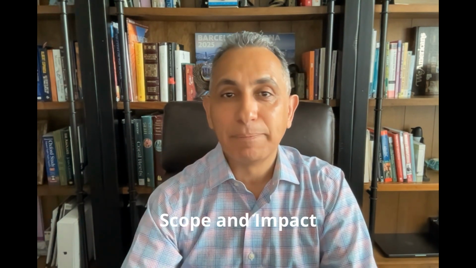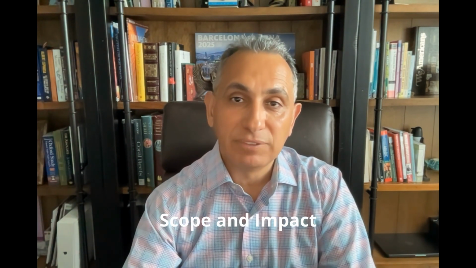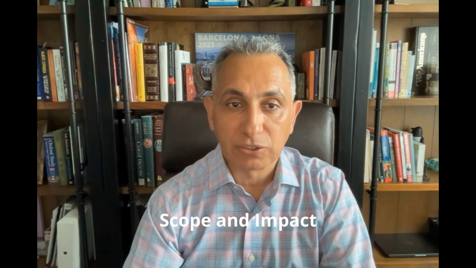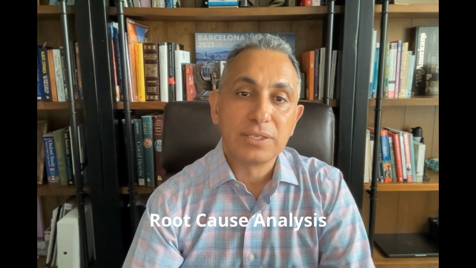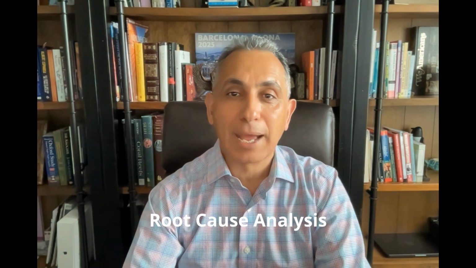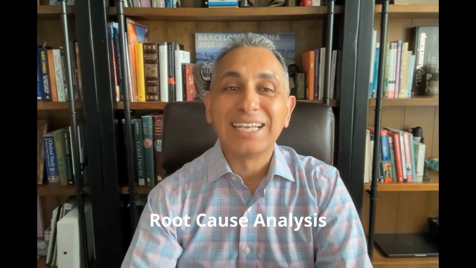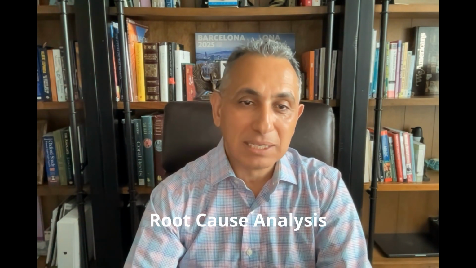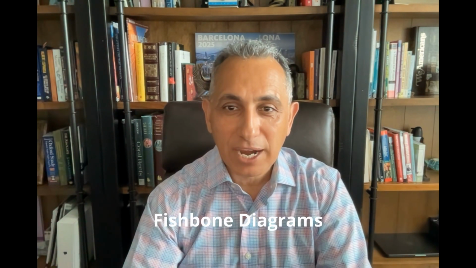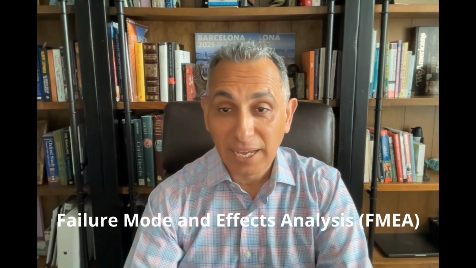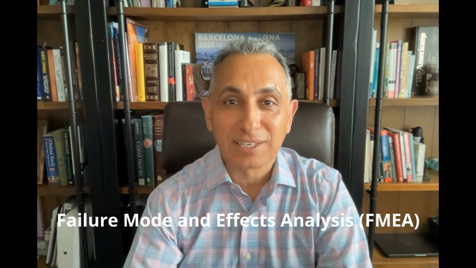Following that, there is a study of the scope and impact of the deviation or the out of specification. Following that, there has to be a study or a discussion of the root cause analysis. This is where the real detective work happens. To pinpoint the exact cause, teams use tools like 5 Whys, fishbone diagrams, FMEA, which is the failure mode and effects analysis.